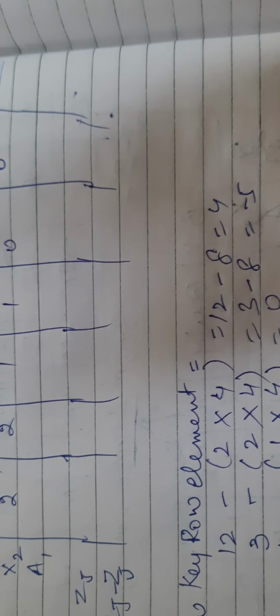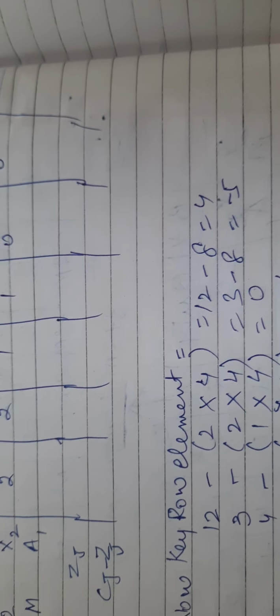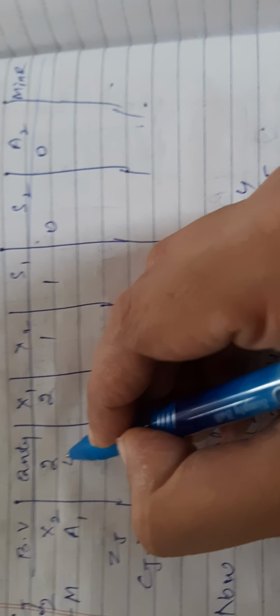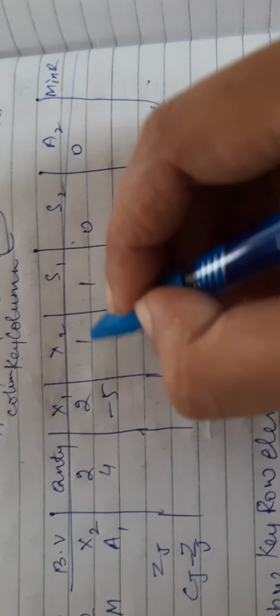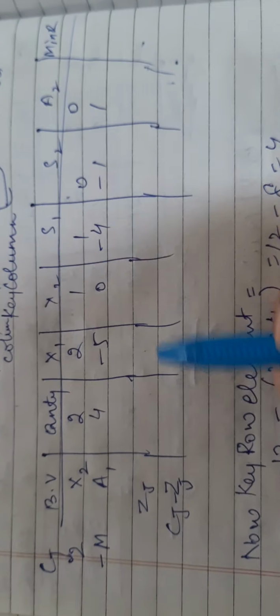So this is minus 4, this is minus 1, and this is again 1. I'll enter these values: 4, minus 5, 0, minus 4, minus 1, and 1, and then multiply these.